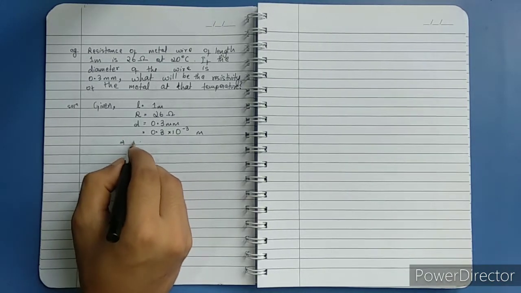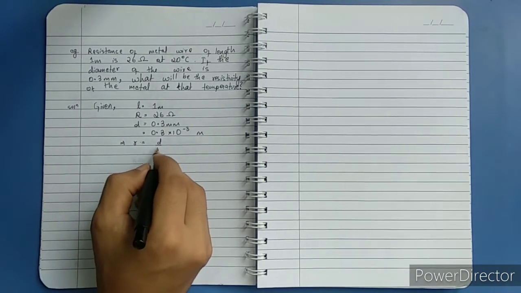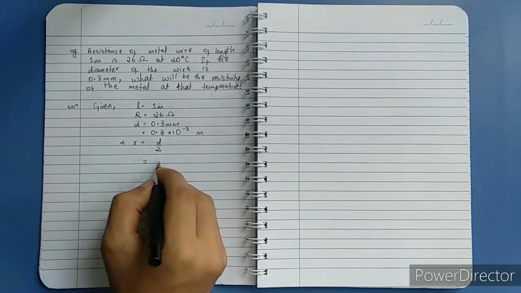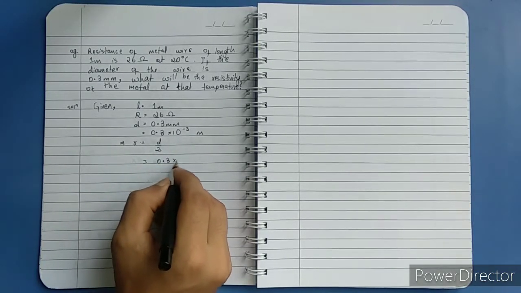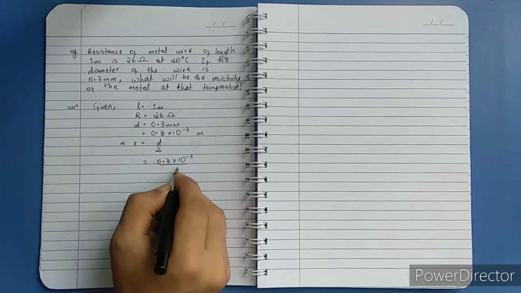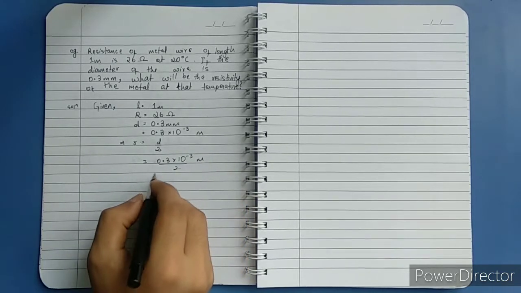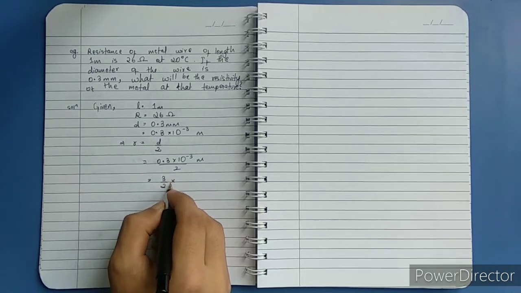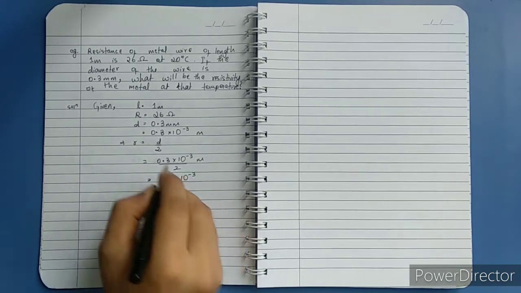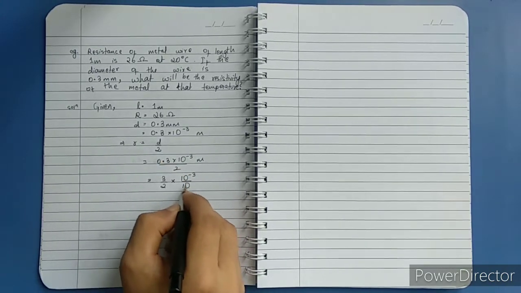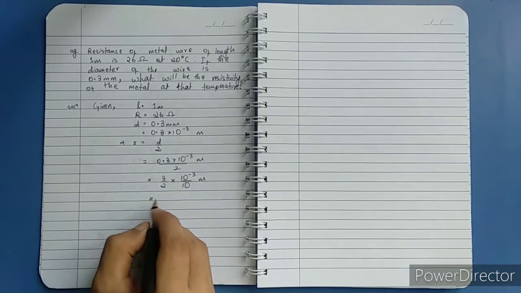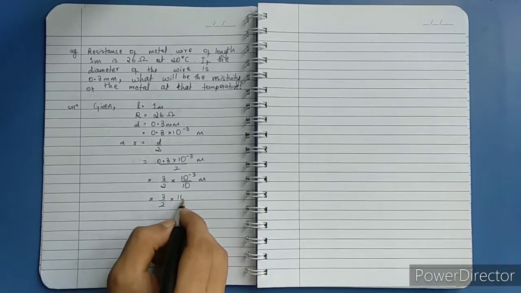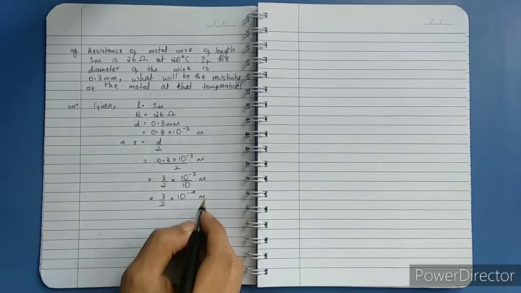So this implies radius equals diameter by 2, which equals 0.3 into 10 to the power minus 3 by 2 meters, which equals 3 by 2 into 10 to the power minus 4 meter, when we remove the decimal.